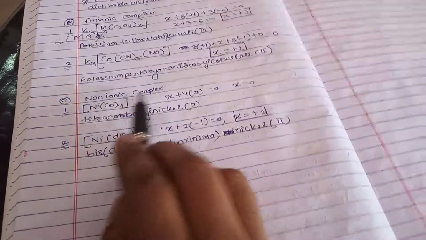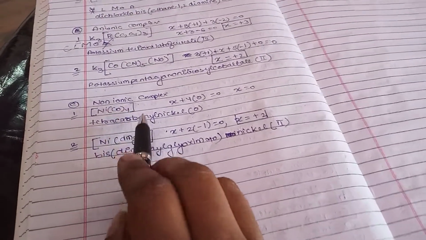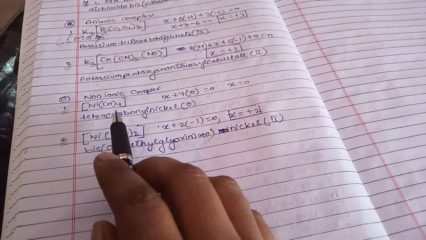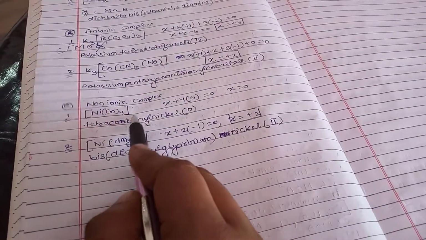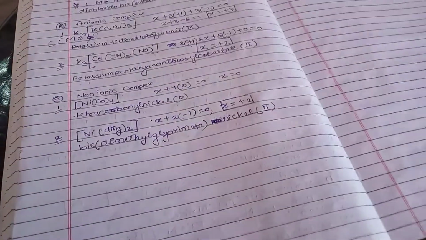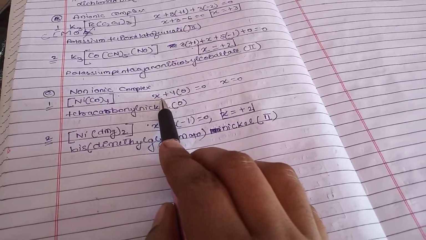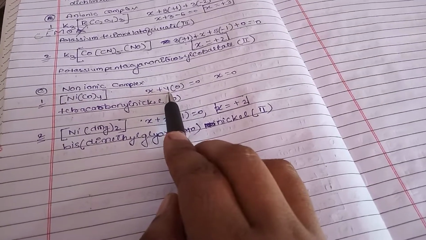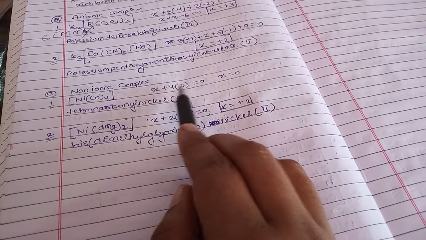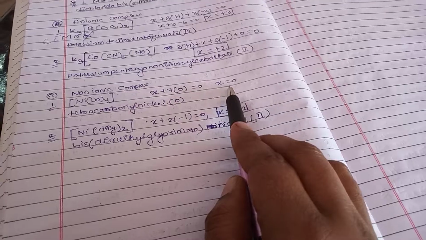Last, towards the non-ionic complex. Okay, in this particular example, Ni(CO)4, this is a non-ionic complex. Again, in the first step we are going to calculate. A non-ionic complex means what? We don't have any cation, neither do we have any anions. This complex is termed a non-ionic complex. Okay, first step we are going to calculate the oxidation number. Nickel's oxidation number is taken to be X plus CO is 4 in number, therefore 4, but the oxidation number of CO is equal to 0, therefore 4 into 0. This whole complex does not carry any charge, therefore we are writing a 0 over here. So the value of X comes out to what? 0.